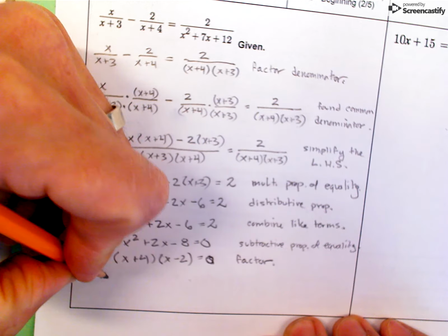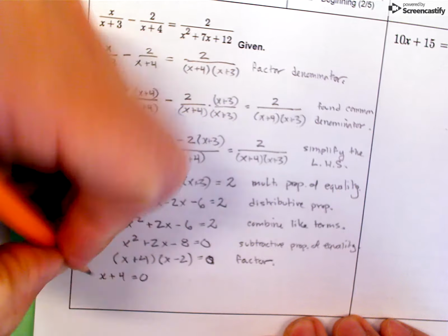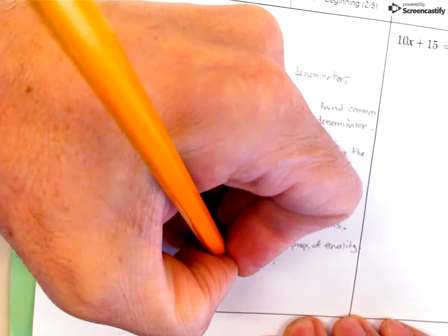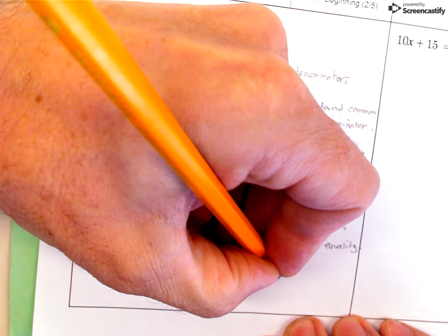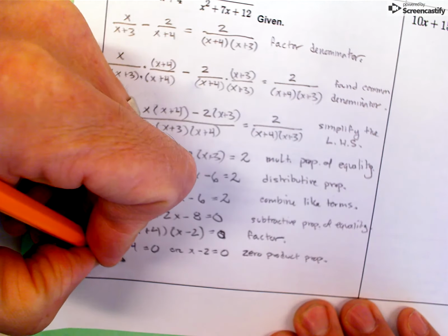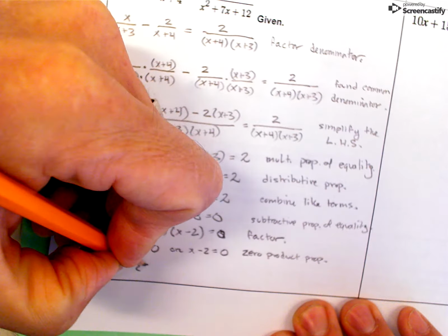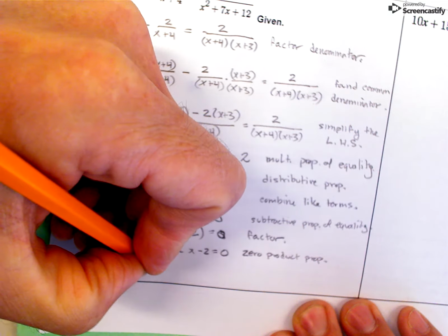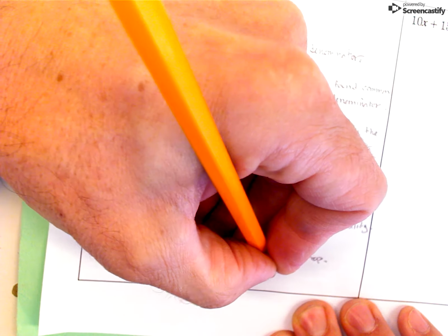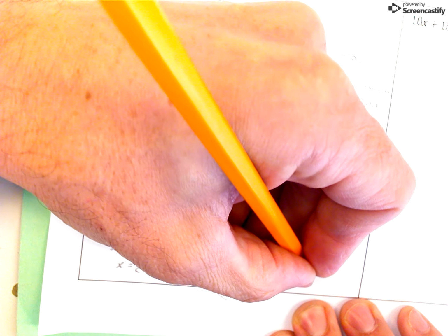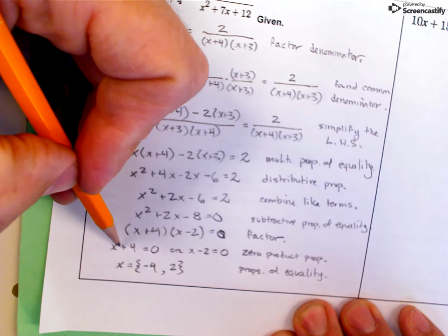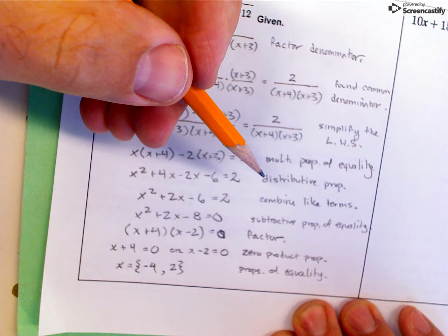And then according to the zero product property applied to this equation, x plus 4 equals 0, or x minus 2 equals 0. And that's from the zero product property. And so my final solution is x is equal to negative 4 from the first equation, or 2. And that comes from the properties of equality. Whenever you do something to both sides of an equation, like add 2 to both sides or subtract 4 from both sides, you're using the properties of equality.